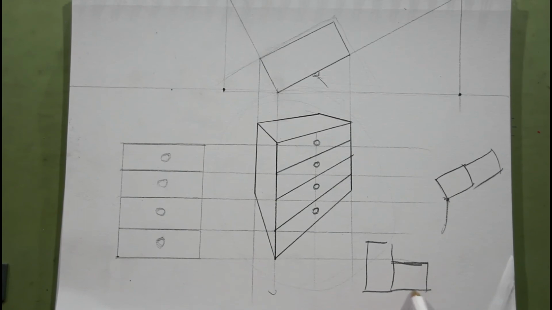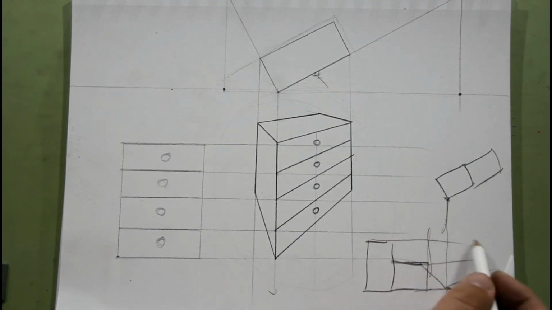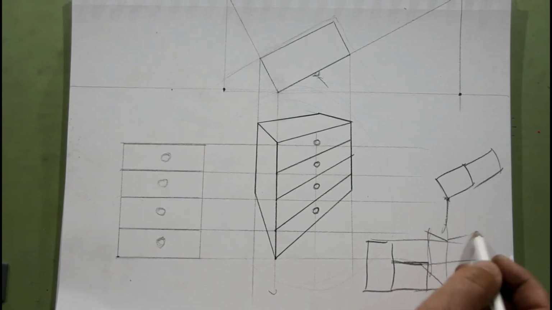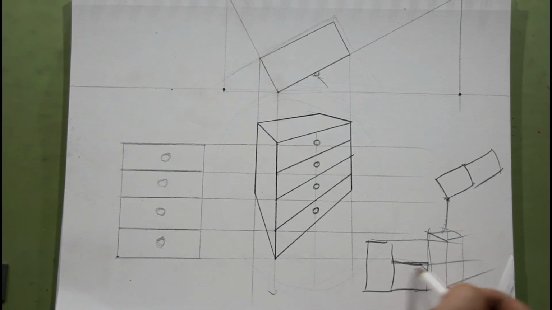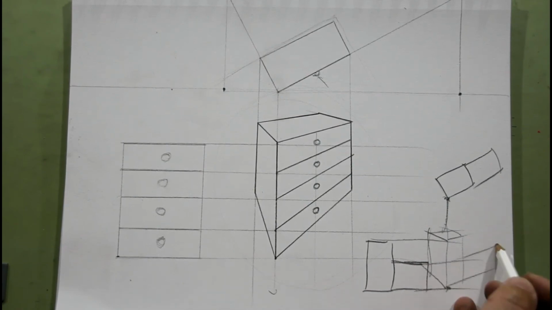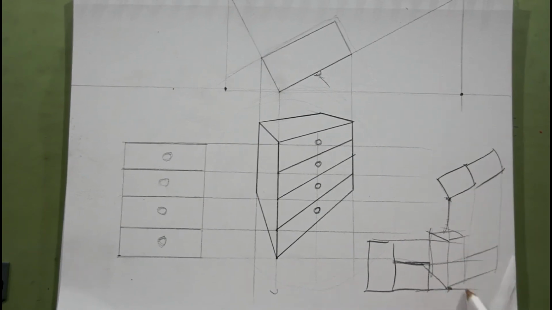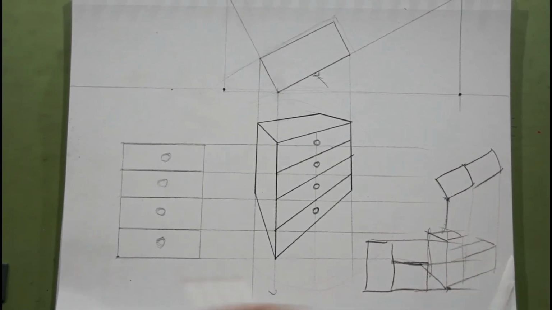And that's going to give me something like this. So that's what I want you to do.